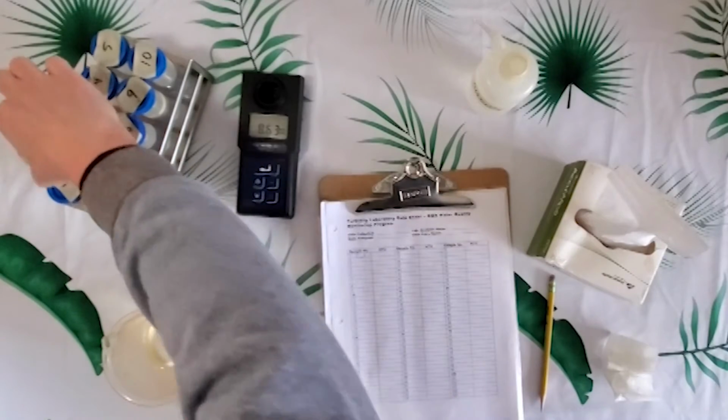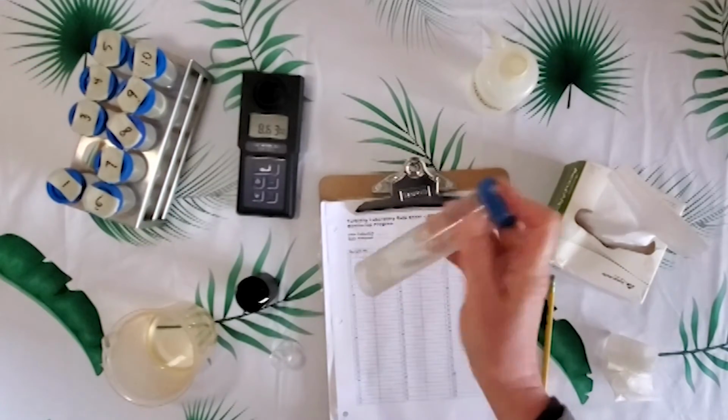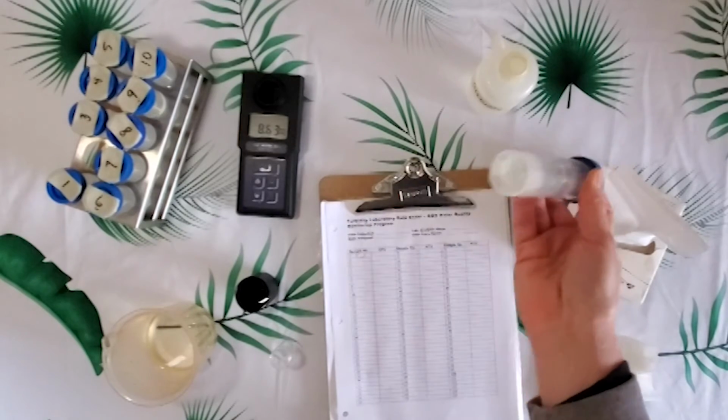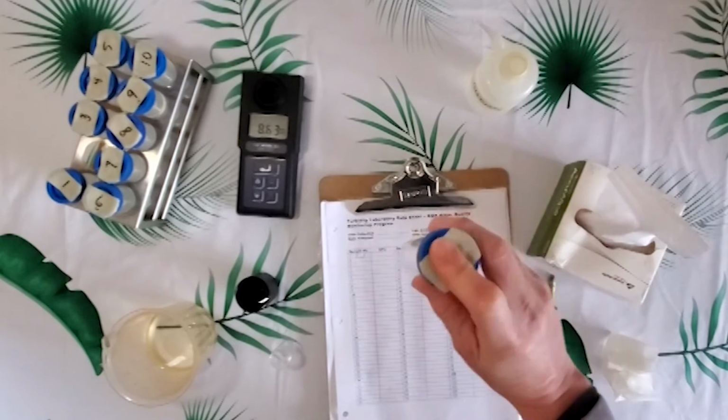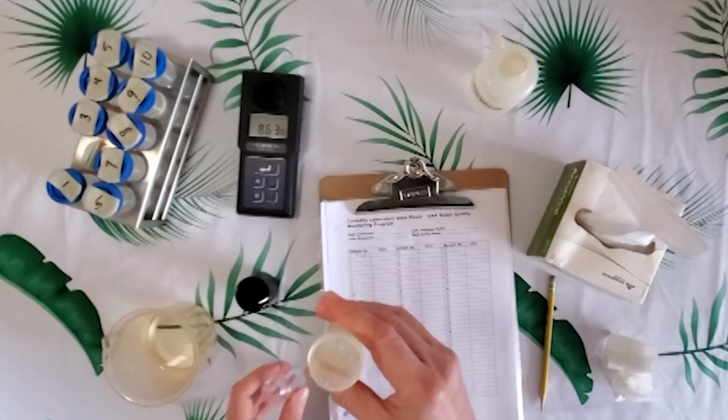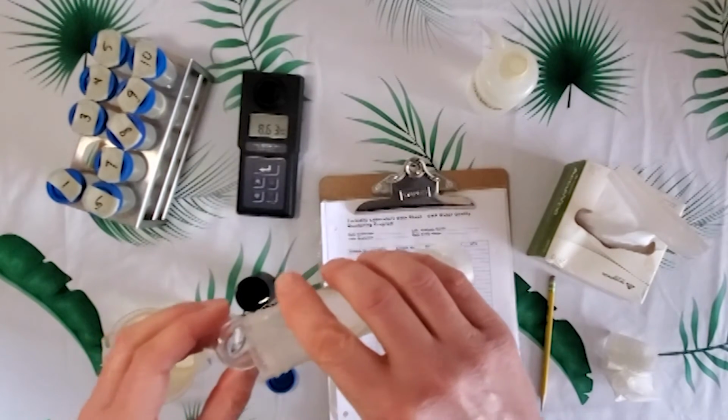Moving on to our number 2 sample. Again, nice shake. We want to bring everything up into the sample without introducing too many air bubbles into the sample.